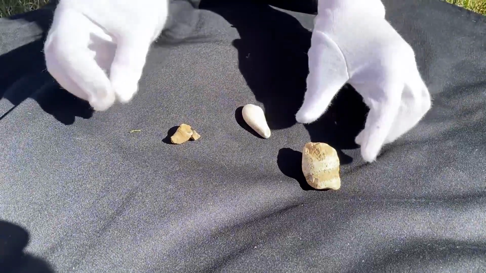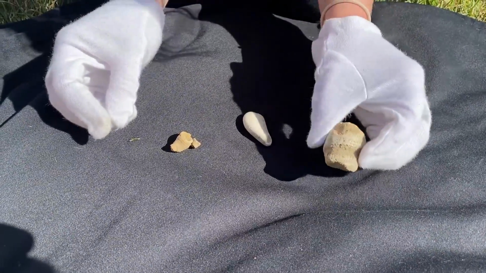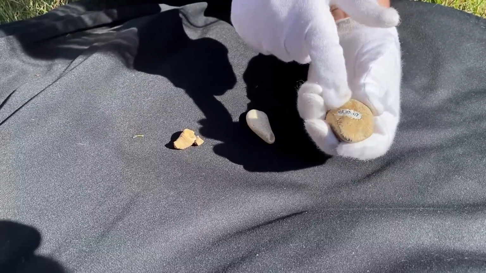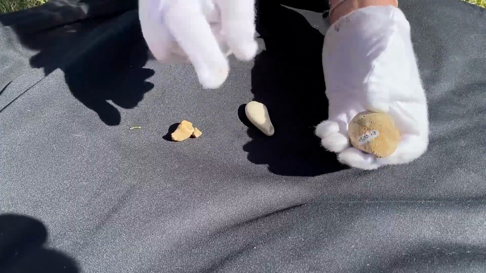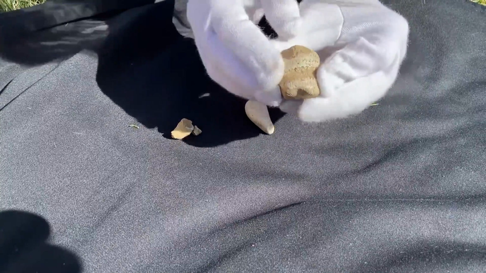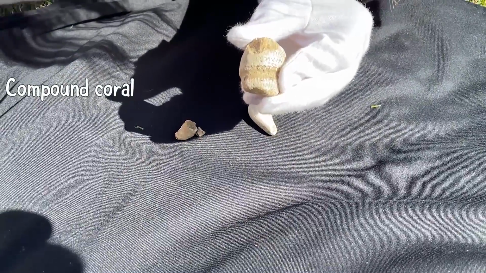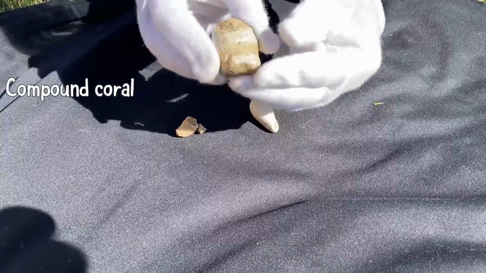Here we have a few different examples of corals that would have been in that sea. These numbers that are painted on them, these are called accession numbers. That's just how we keep track of stuff in a museum. It doesn't really say anything about the fossil itself. But this one here is something called a compound coral. This is sort of a single coral cup fossilized from a coral colony.